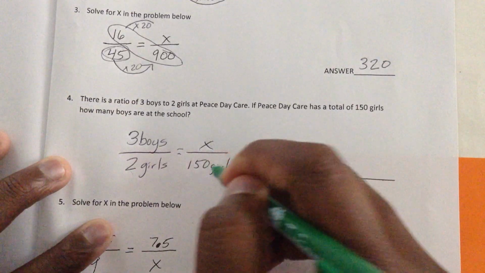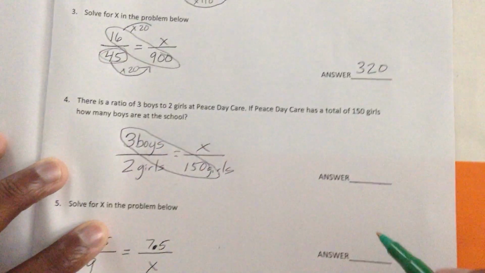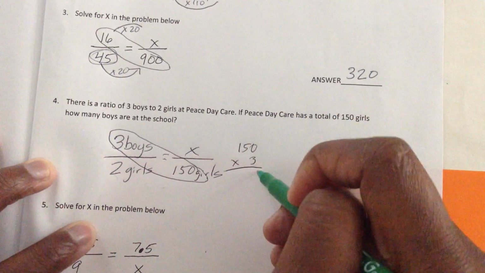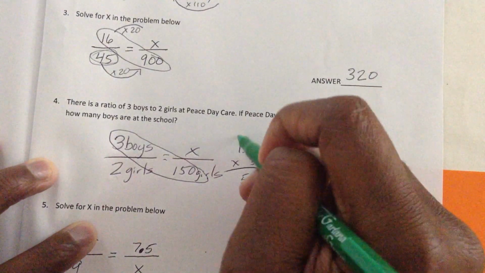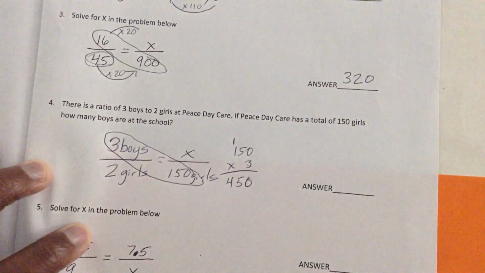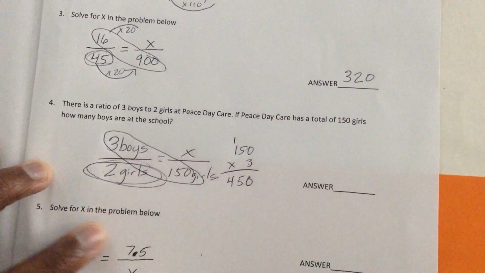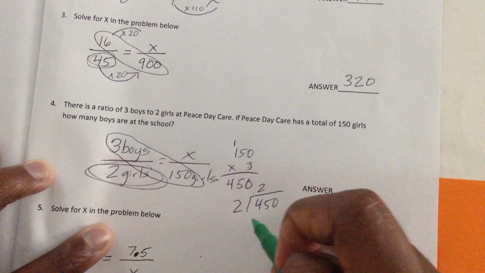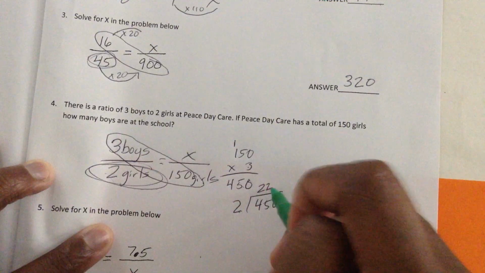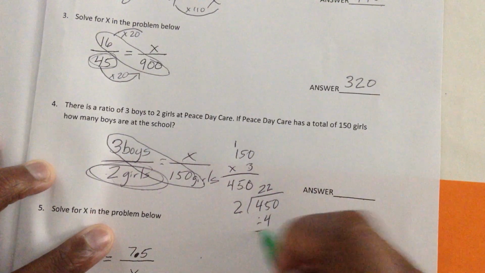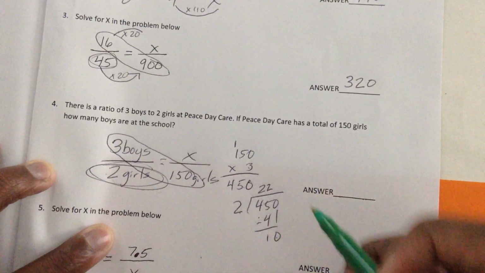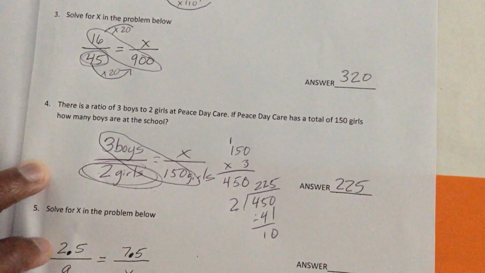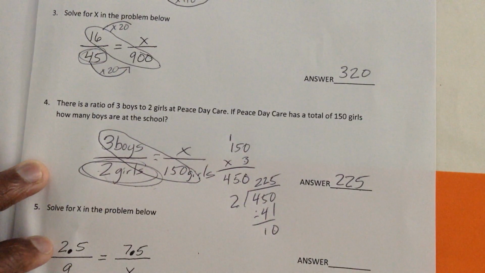If you can't tell, then take the time to multiply 150 times 3. 3 times 0 is 0. 3 times 5 is 15. Carry the 1. 3, 450. Now I take 450 and divide it by 2. So 450 divided by 2. 2 goes into 4 2 times. 2 goes into 5 2 times, which is 4. Subtract 1, bring down the 0, and 2 goes into 10 5 times. So there were a total of 225 boys at Peace Daycare.